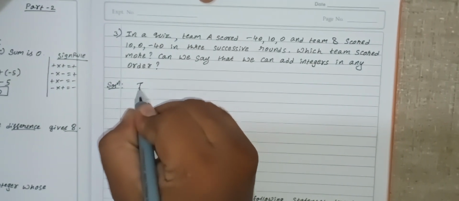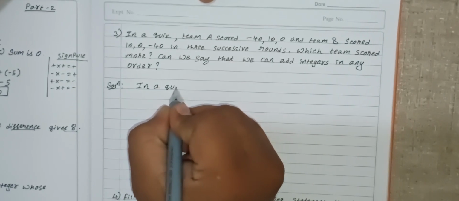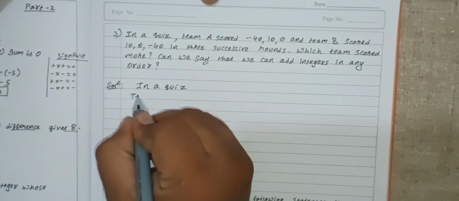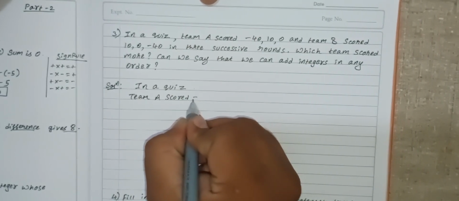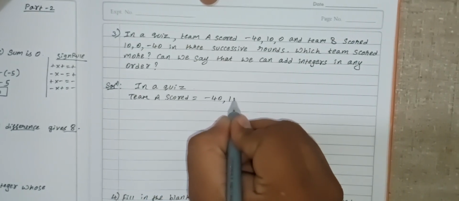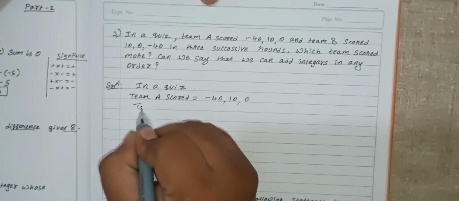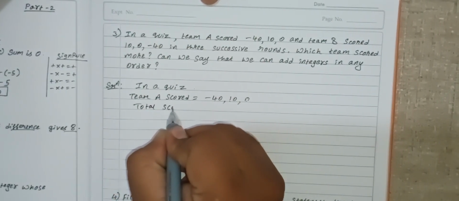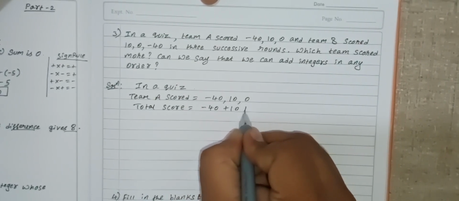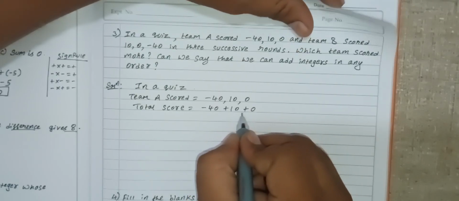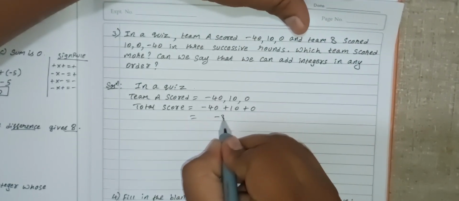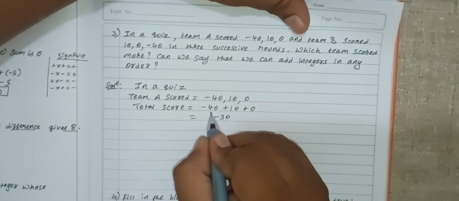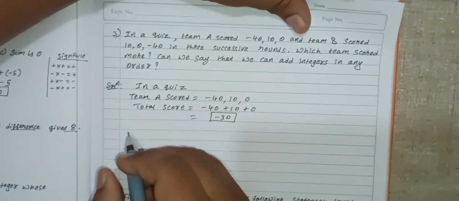So we'll write here: in a quiz, first one, team A scored minus 40, 10, 0. So total score is equal to minus 40 plus 10 plus 0. Total score means we have to add, the sum. So now minus 40 plus 10 becomes minus 30, plus 0 again, so it becomes minus 30. So this is the team A score.